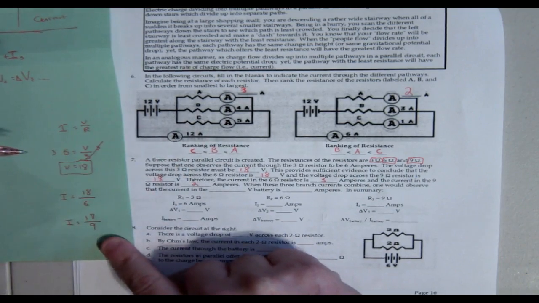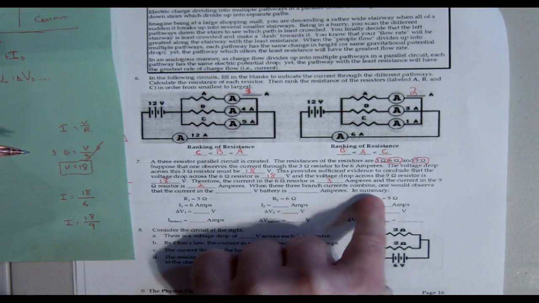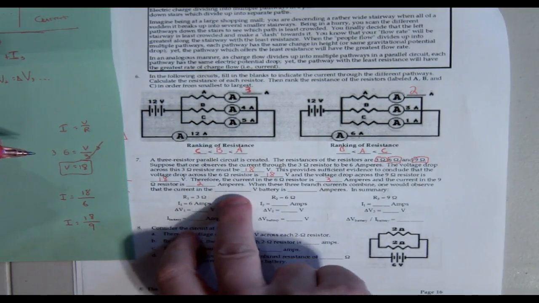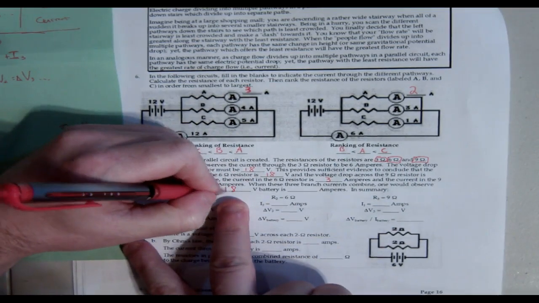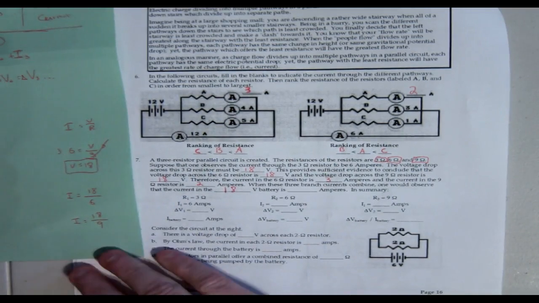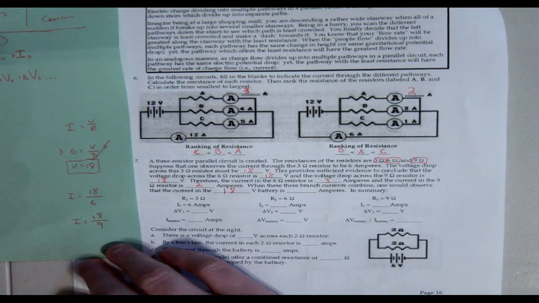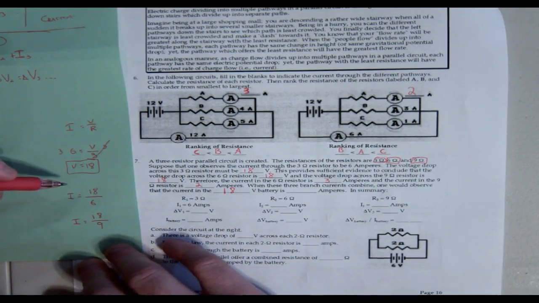Awesome. When these three branch currents combine, one would observe that the current in the blank volt battery, well, again, we just said that the voltage is always going to be 18 across, is how many amps? Okay, so we calculated that.